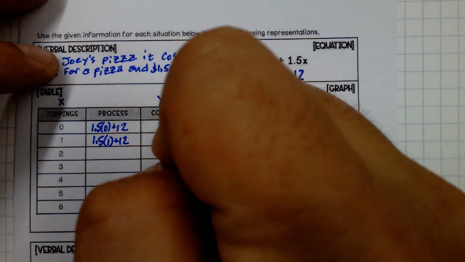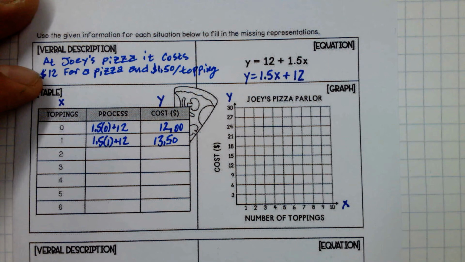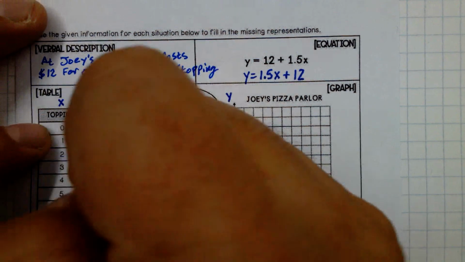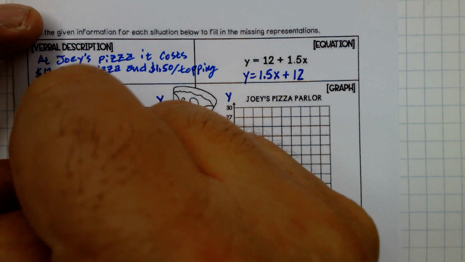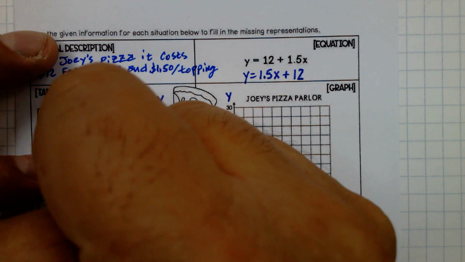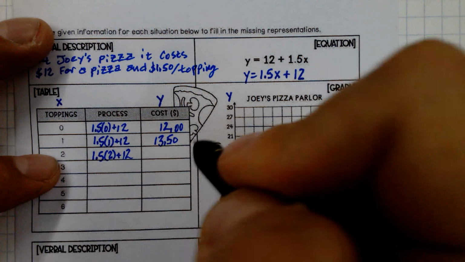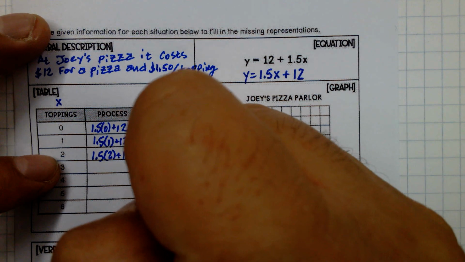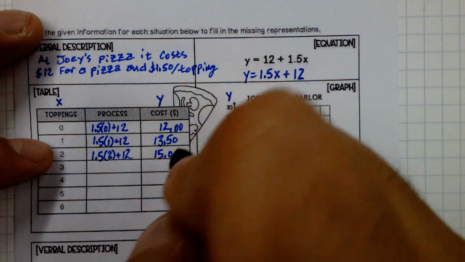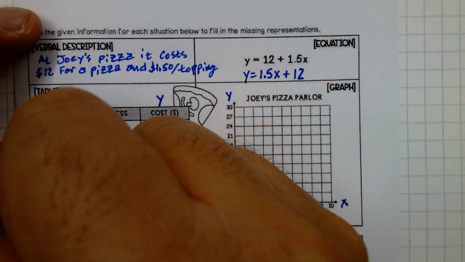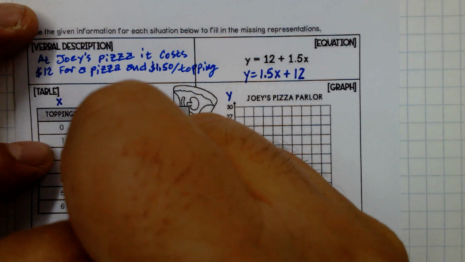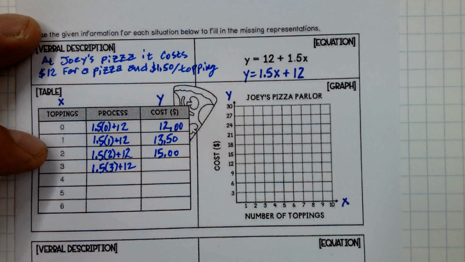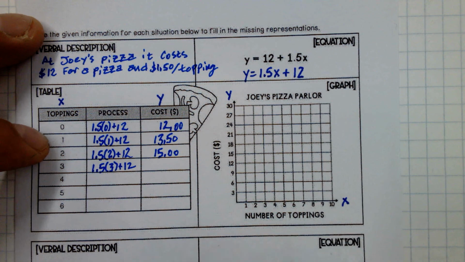I guess I should put 0.00 here since we're talking about money. All right. Then this would be 1.5 times 2 plus 12. That would be $15. Okay. And this would be what, 16 and a half?